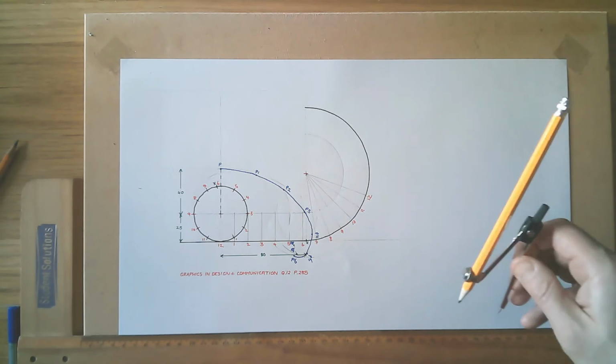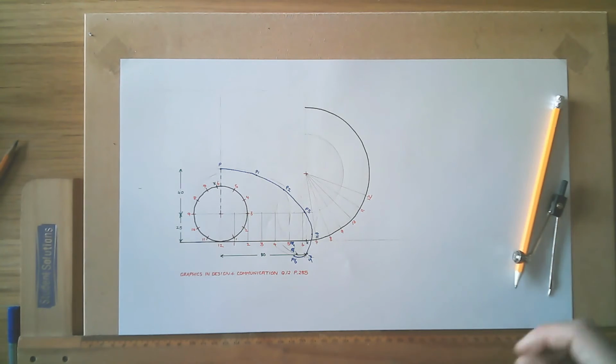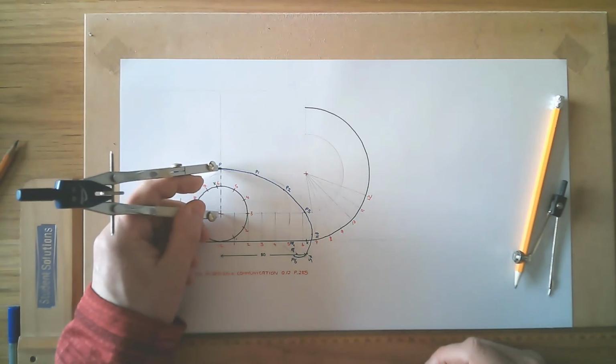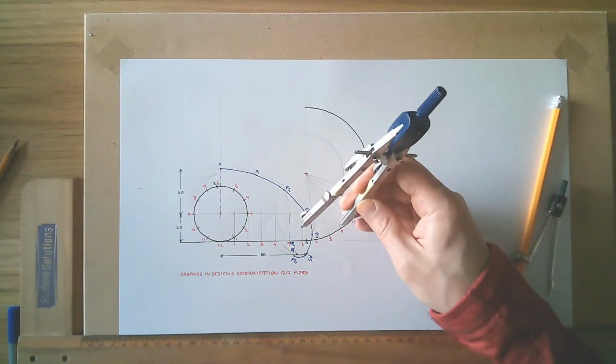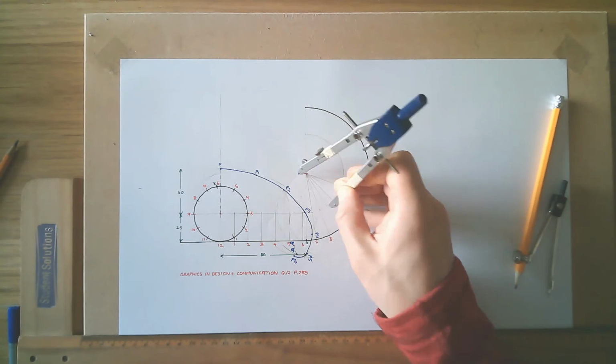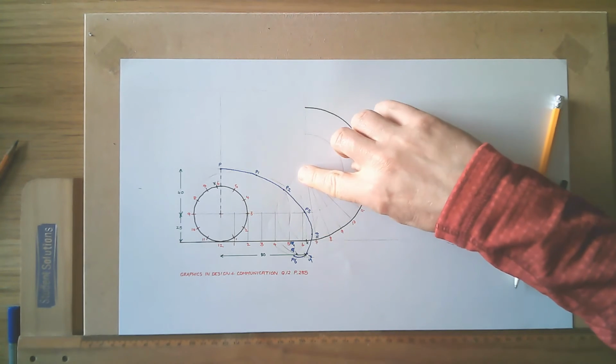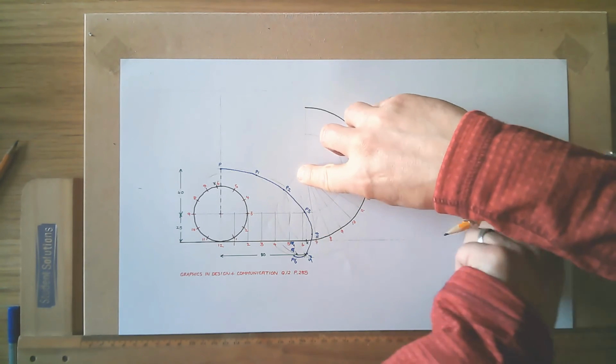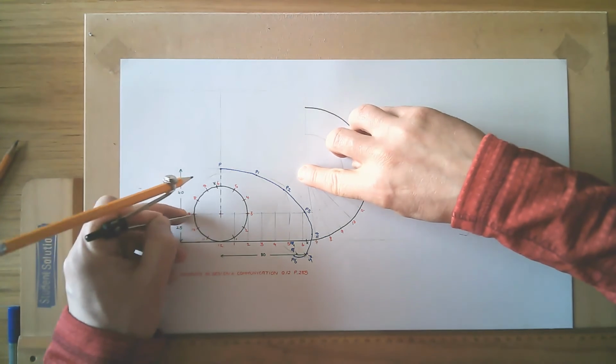Getting a bit muddled up there, but it should spread out now for the next few. On to number 9. Center point 9. Swing my arc. So I just came up with an extra here so I can identify that arc so I'm not getting mixed up.